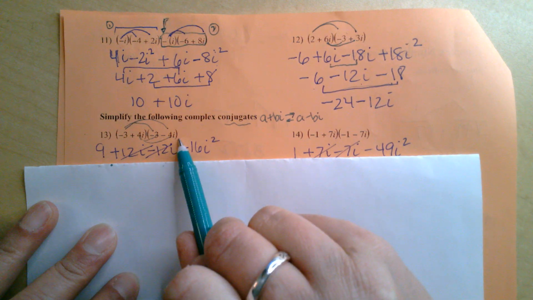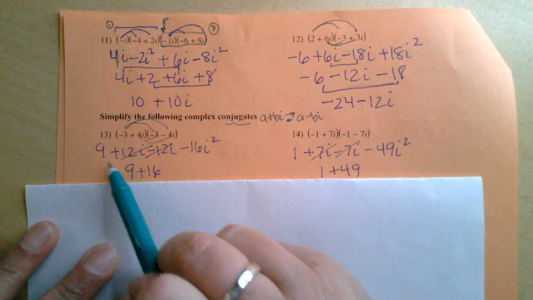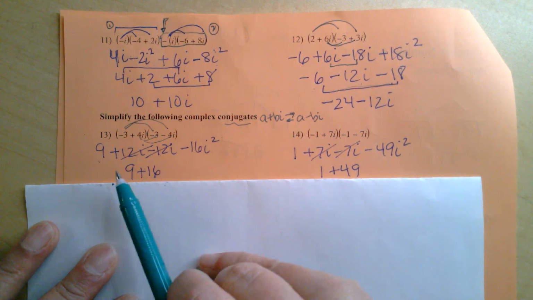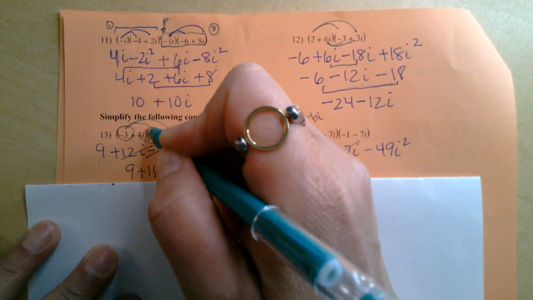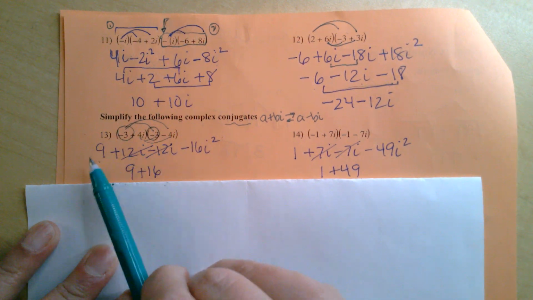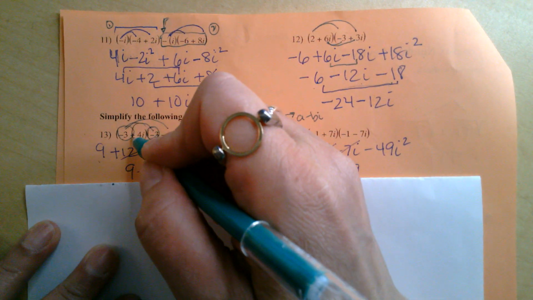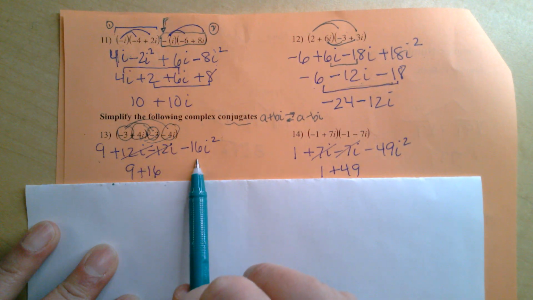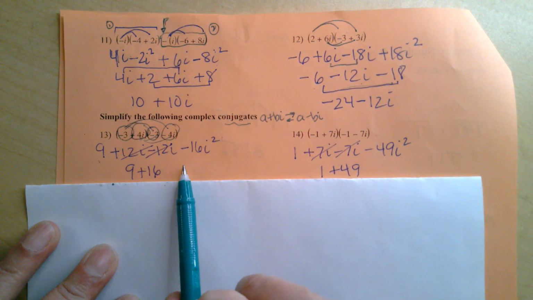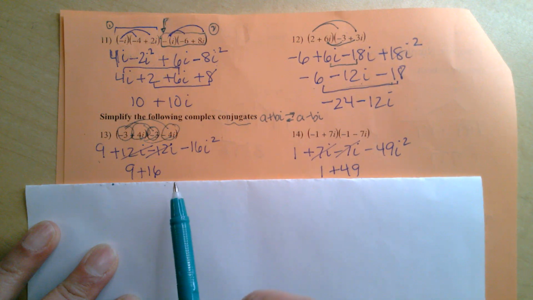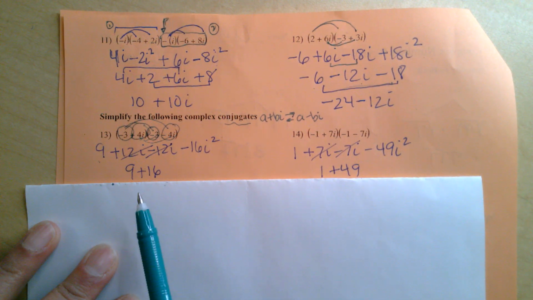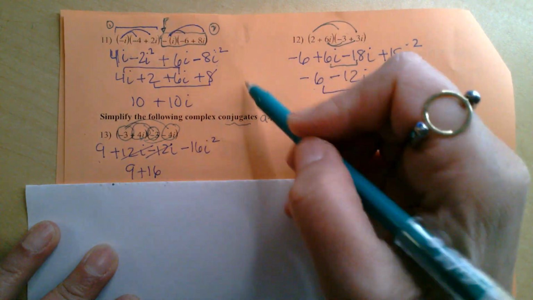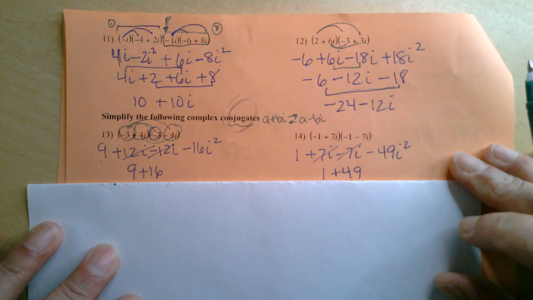The middle cancels out. I bring down my 9. This changes to +16. Now, if you saw -3 times -3 is 9, 4i times -4i is -16i squared, you can jump there. But be careful, because if they're not complex conjugates, it's not always going to cancel. So it only works for complex conjugates.